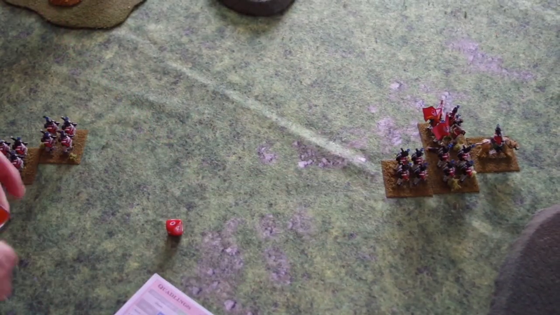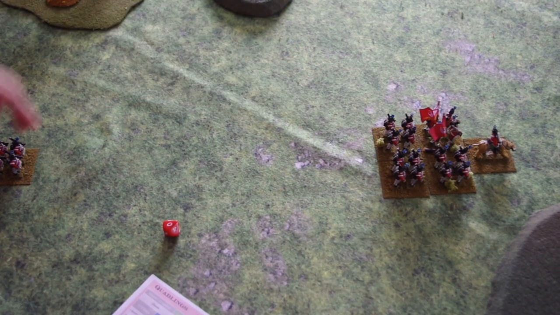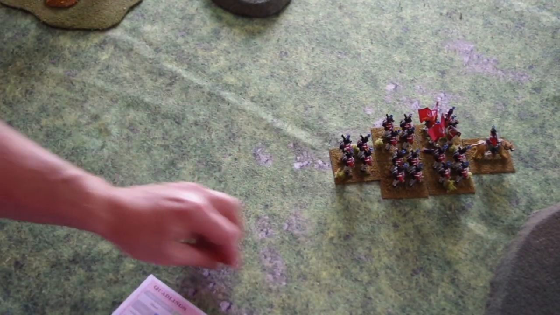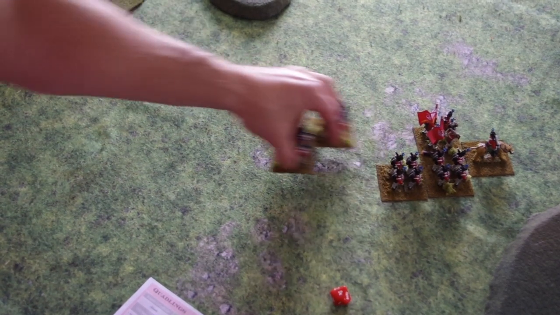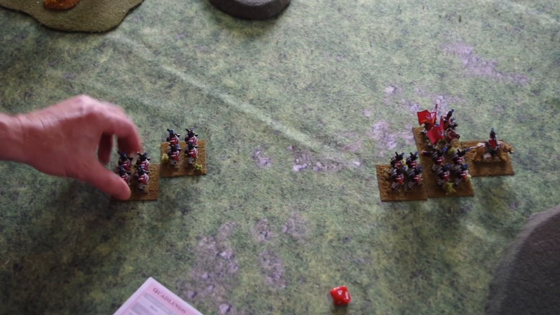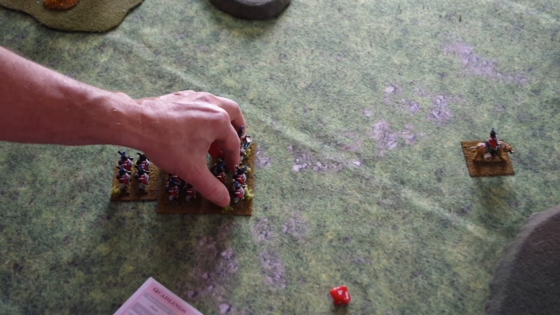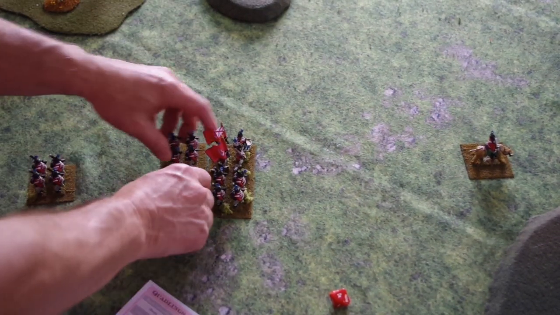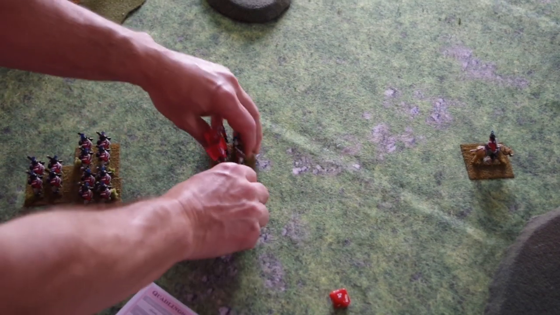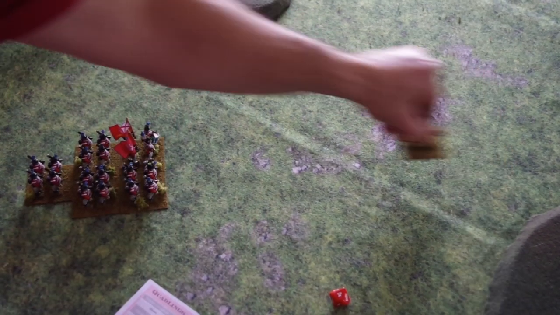So I'll move them like this, keep the regimental commander up front, and I move them up like this. Okay, so that's generally how movement is conducted. Now, if you want to change formation, what it says for quadlings is that, let me put them back where they started. What it says for quadlings is it takes half of their move to change formation.